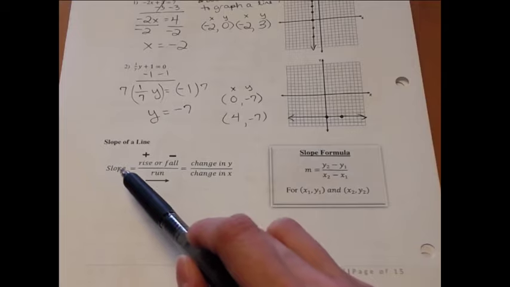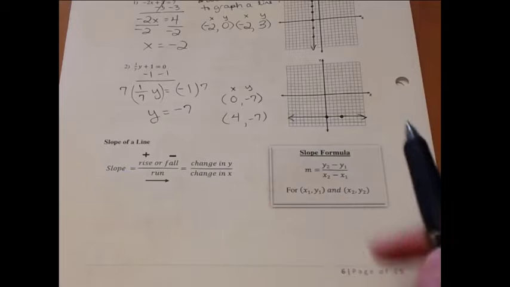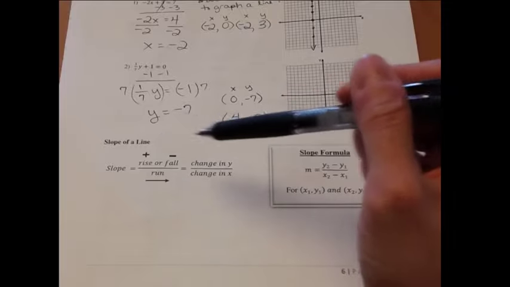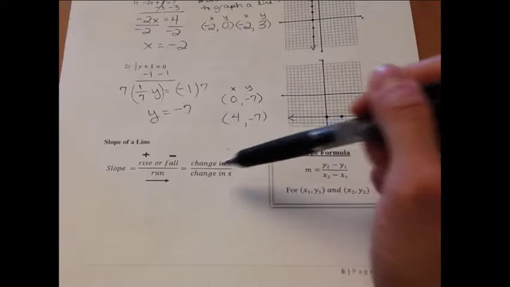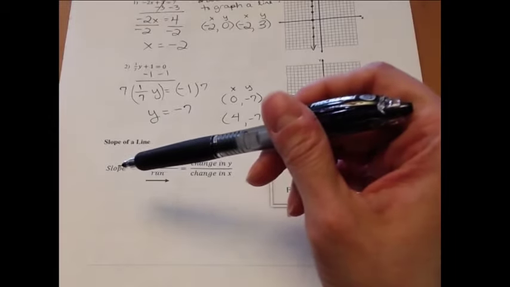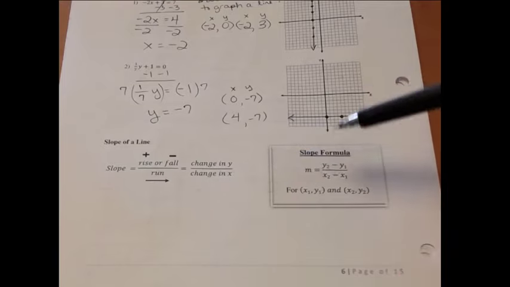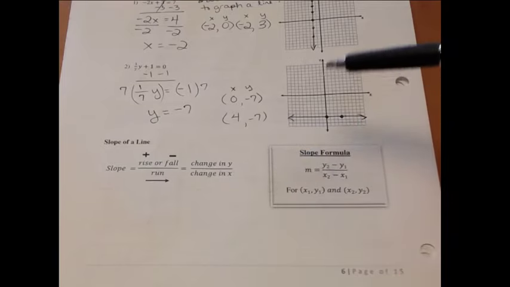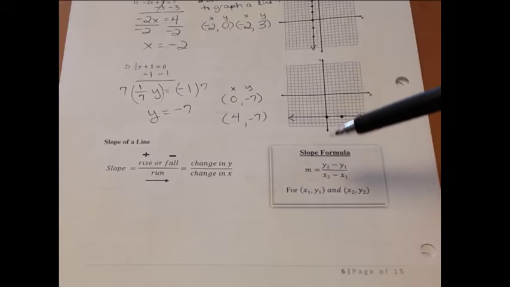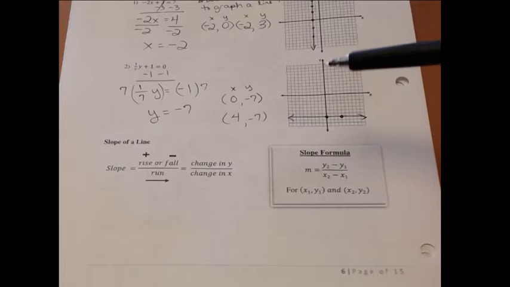In words, the slope is the change in y over the change in x. When we think about this logically in terms of this language, change in y over change in x, visually, if we change in y, like in this graph, notice that we're changing in either the rise or the fall. So that has to be in the numerator. Change in y is rise or fall.